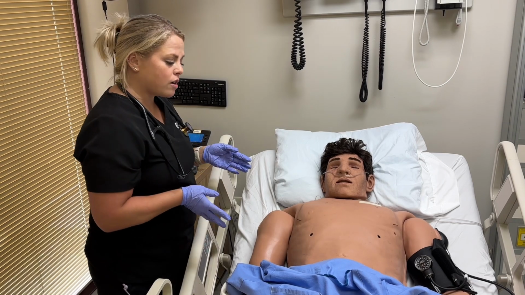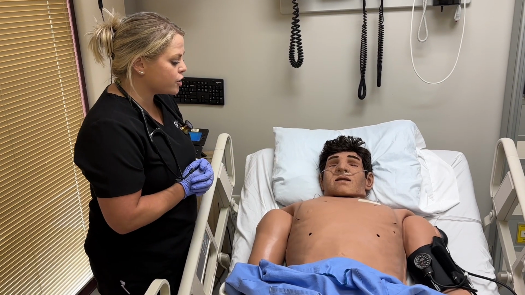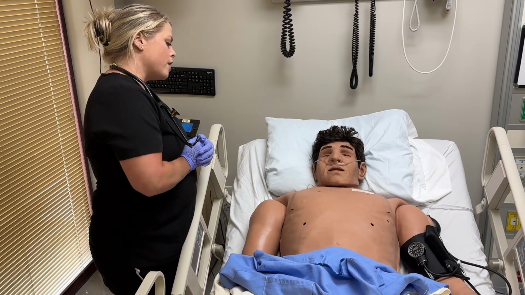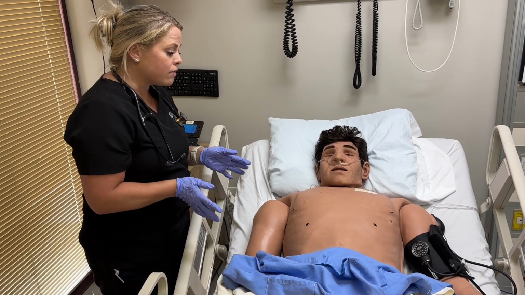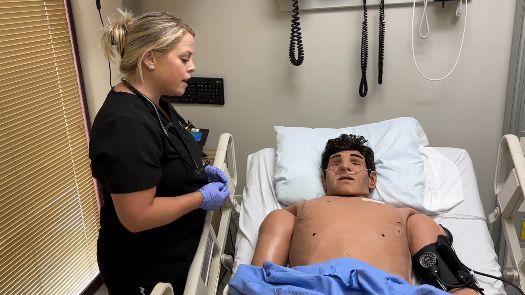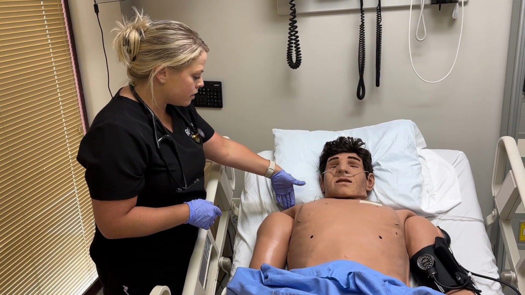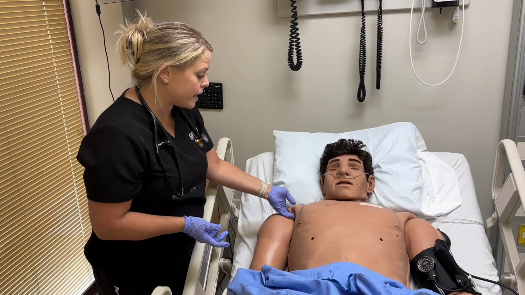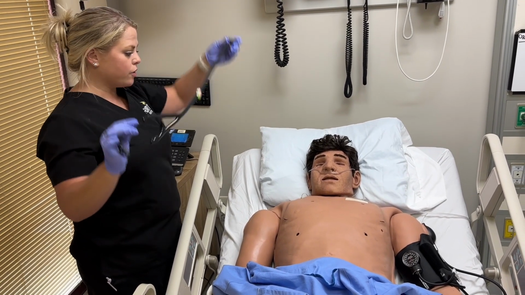Do I have equal chest rise and fall? Yes. Okay. Do I have any accessory muscle use? No. No accessory muscle use. I don't note any heaves or lifts. Skin, there are no lesions. He is clean, dry, warm, and intact. His skin color is appropriate for ethnicity. And I'm going to listen to his lung sounds.